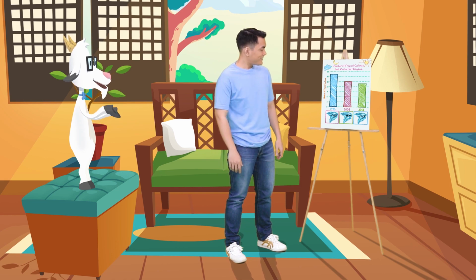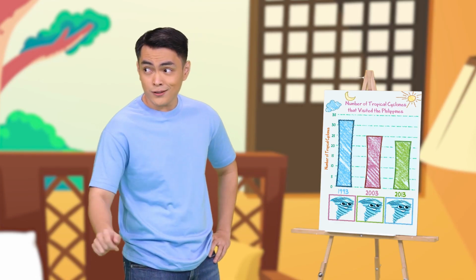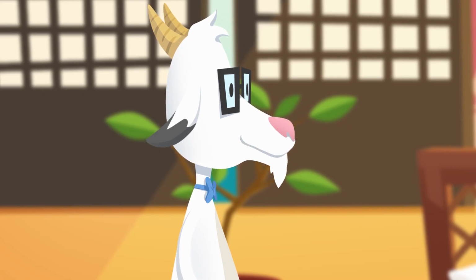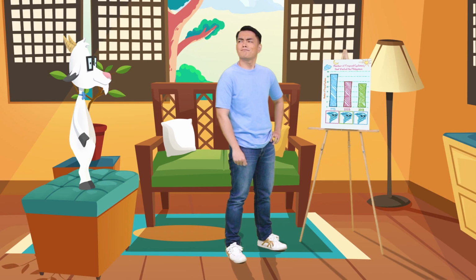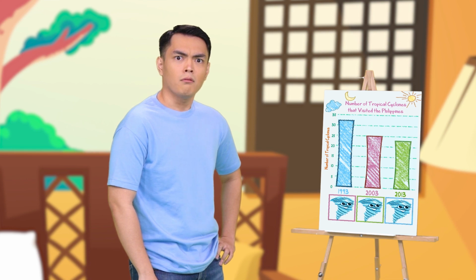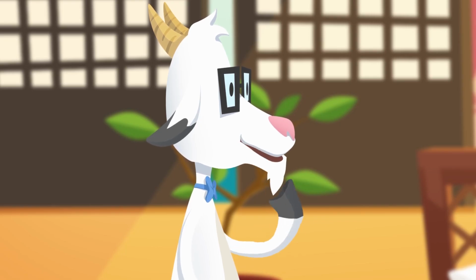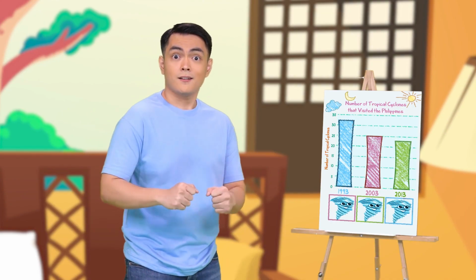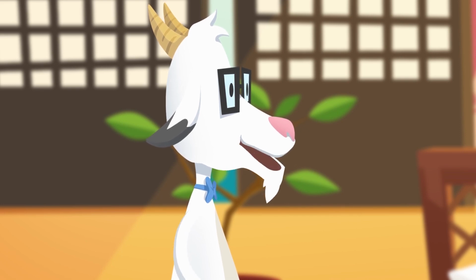So we can prepare. Right, I totally agree. And be ready for what tomorrow brings. That's right. Now let's prepare. Oh, for what? We don't know how many typhoons or how strong they can be, so we must be prepared, right? That's a good idea, Agat. We must always be prepared. So, how do we prepare?